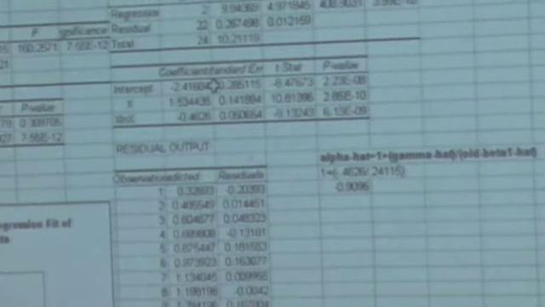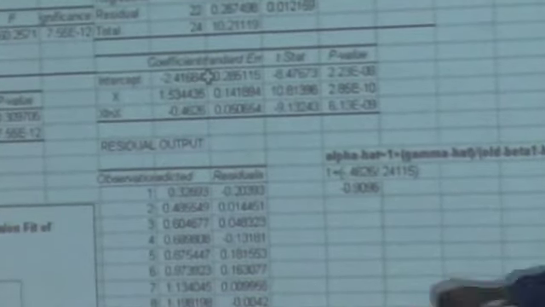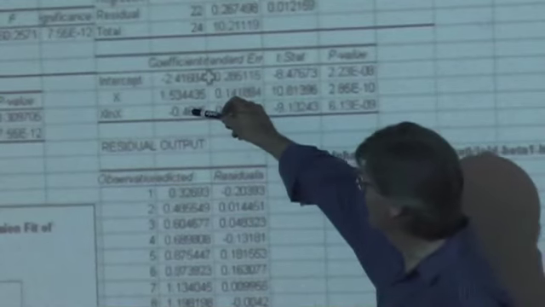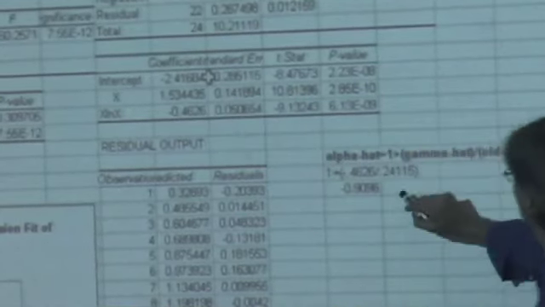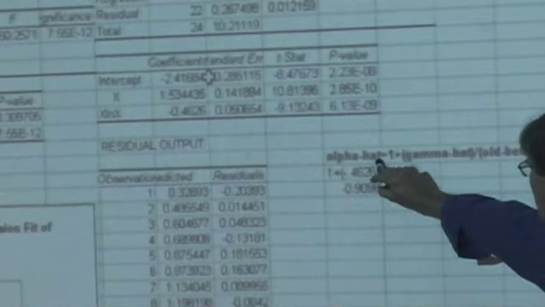Here's what I get, this summary information over here. From my gamma hat I get negative 0.46. For my updated beta 1 hat, 1.53. For my updated beta 0 hat, minus 2.4. So these are the updated beta hats.